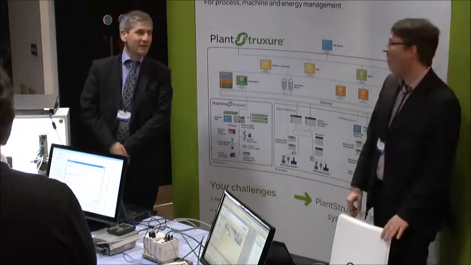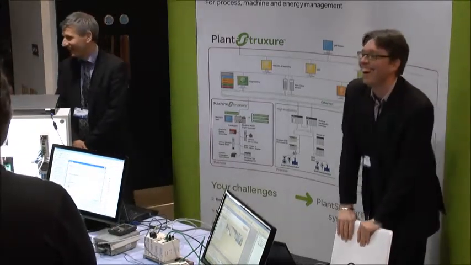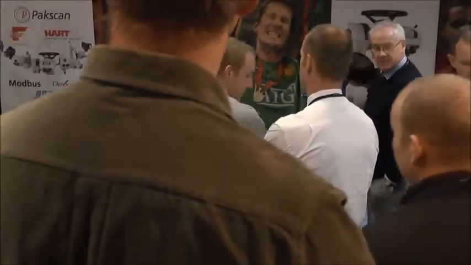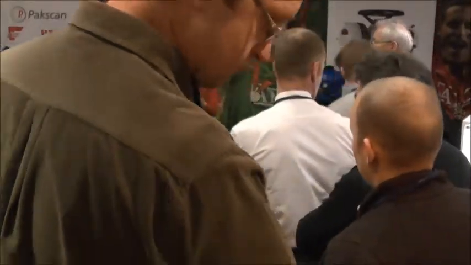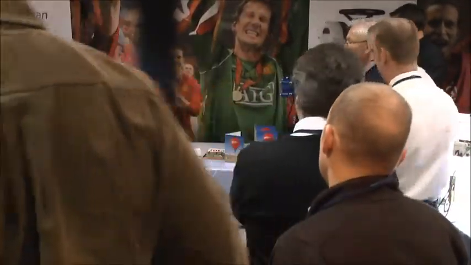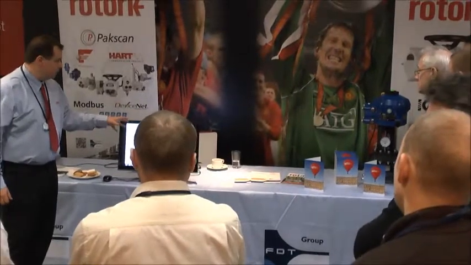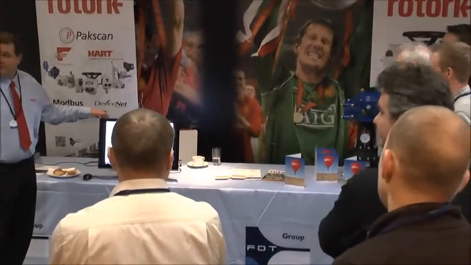My name is Mike Federal. I'm from Rotork. This is the second part of Rotork here. It's a bit of a turnaround. So this is a good example of the interoperability. We see the Rotork DTM running in the Schneider system, and here we have the same DTM running this time in the M&M FTT container.